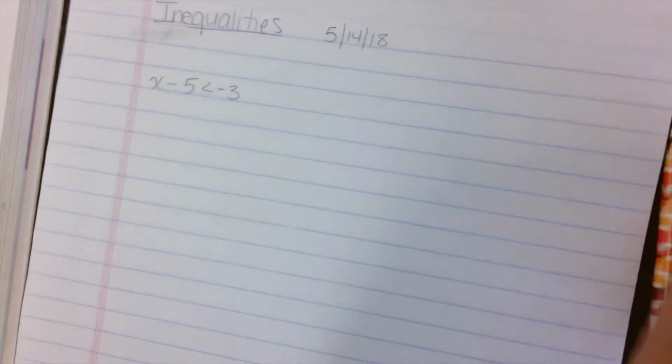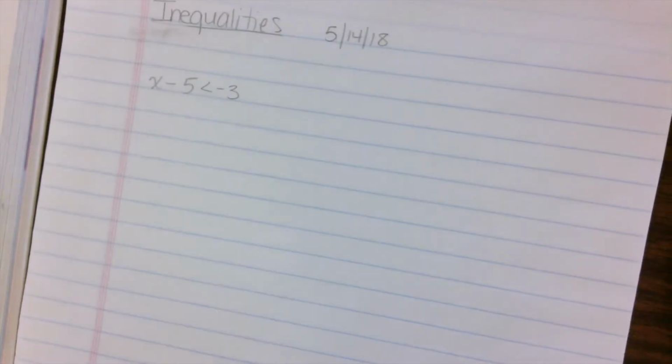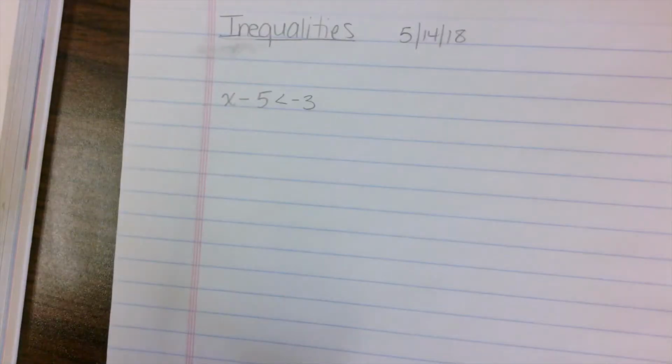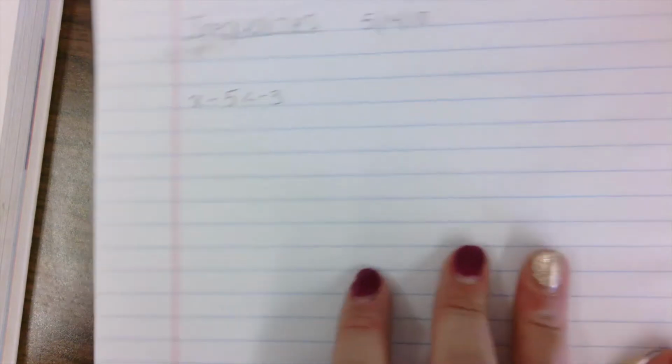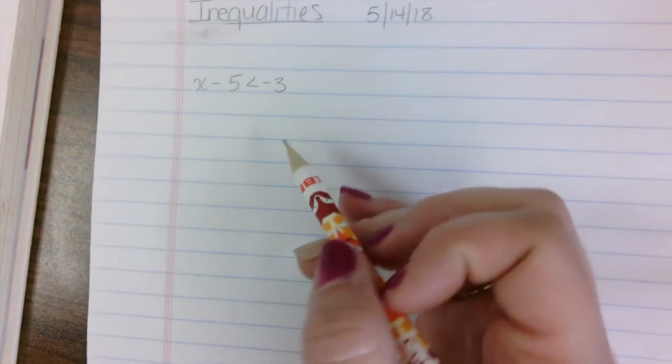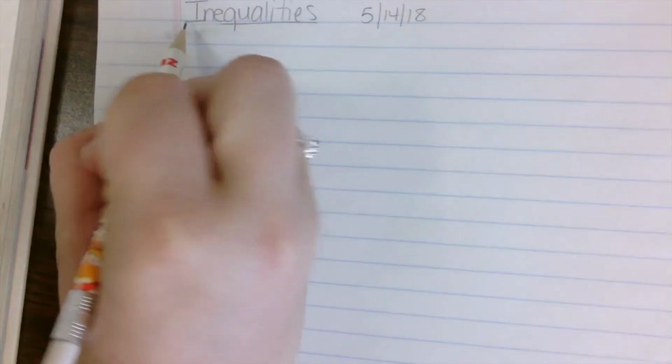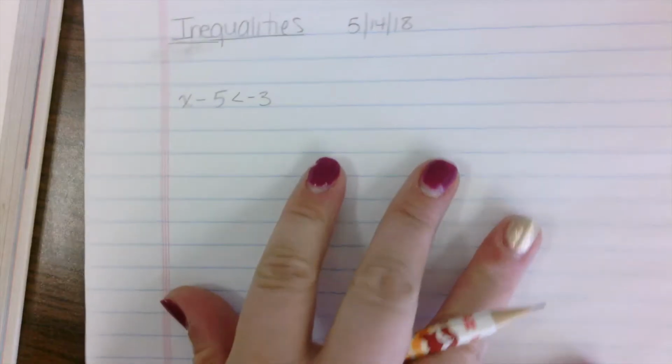Okay, this is inequalities and it matches up with page 87A in the red Big Ideas book. Our internet is not working right now, so I couldn't print this out. But we're going to look at inequalities the same way as we do equations. There's just something that's a little bit different.